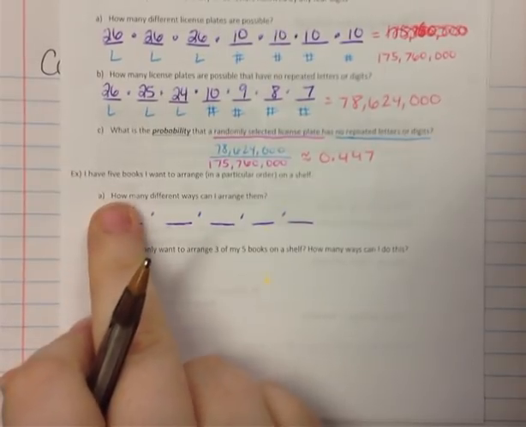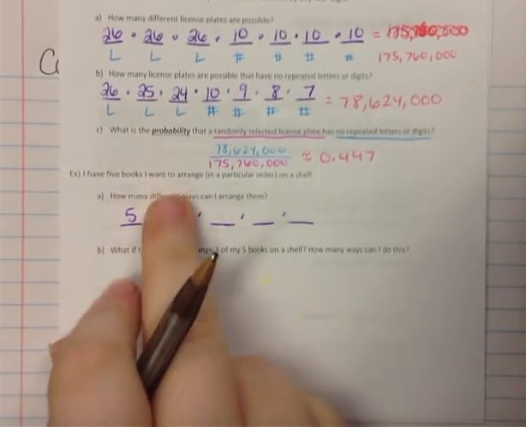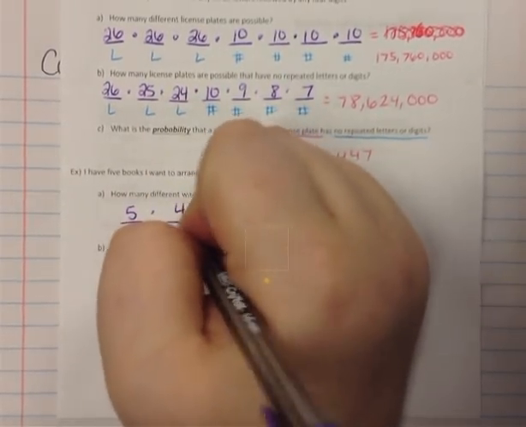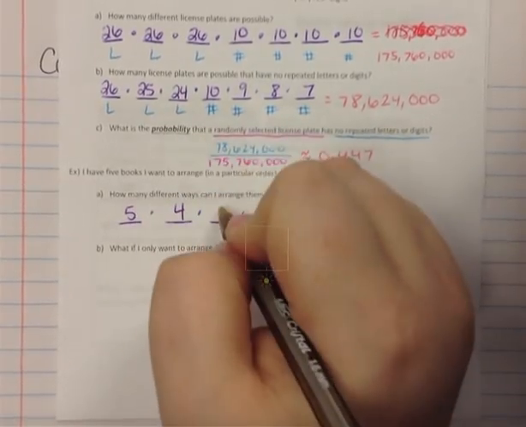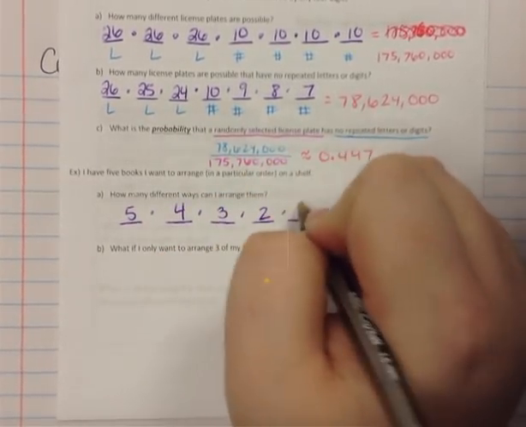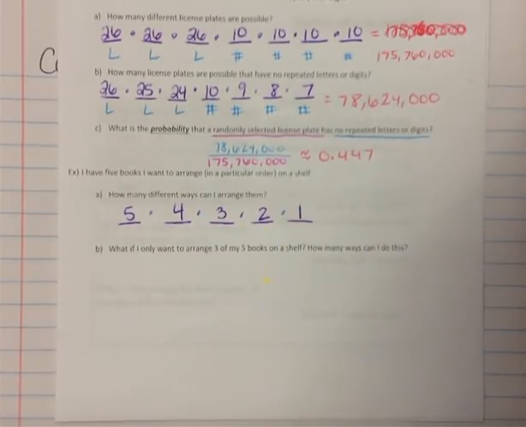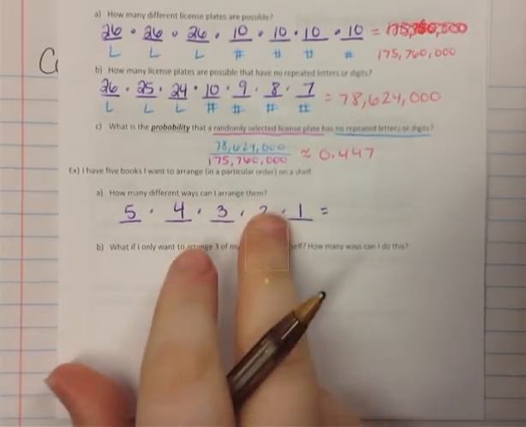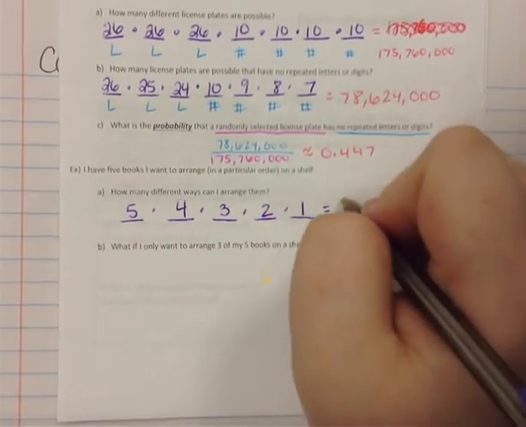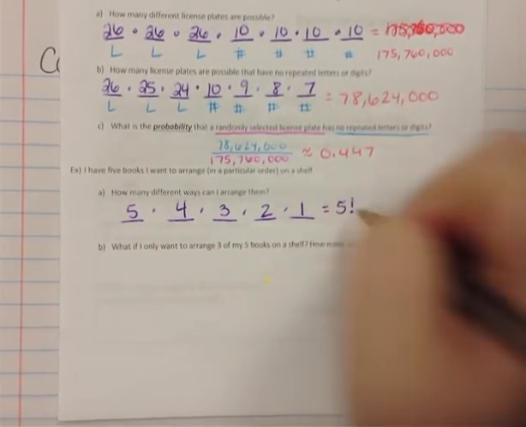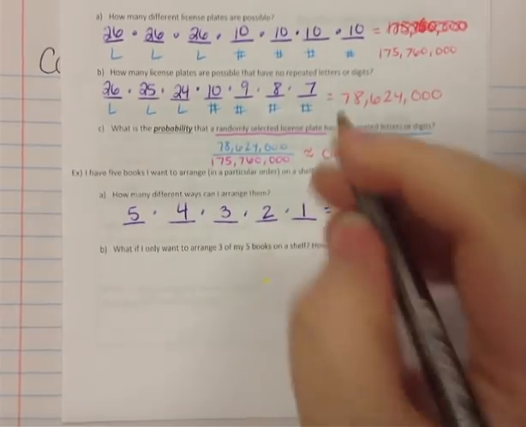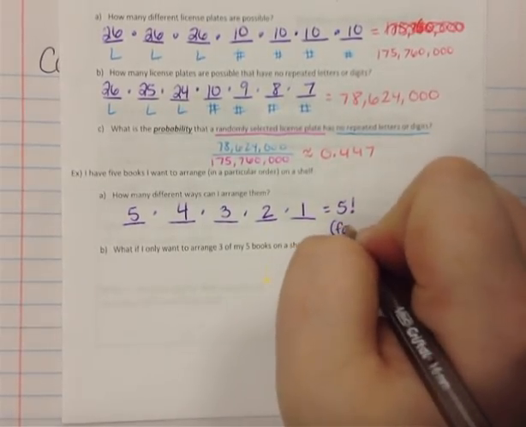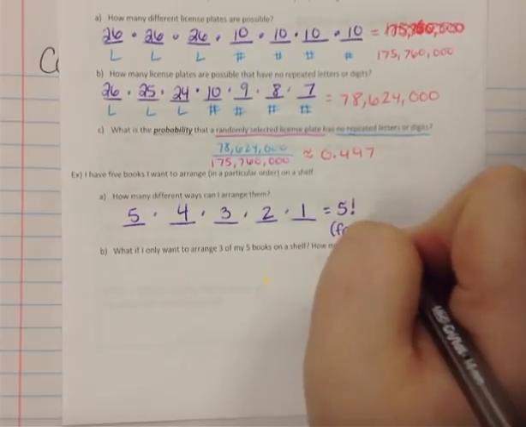We're going to multiply all of them. I have 5 books I'm allowed to put here, but now I only have 4 books that I can put in this next space. Now I can only have 3 books in the next space, and 2 in the next, and 1 in the last. This is actually, when it has 5 times 4 times 3 times 2 times 1 all the way down, called 5 with an exclamation point. This is called a factorial. This is called 5 factorial.